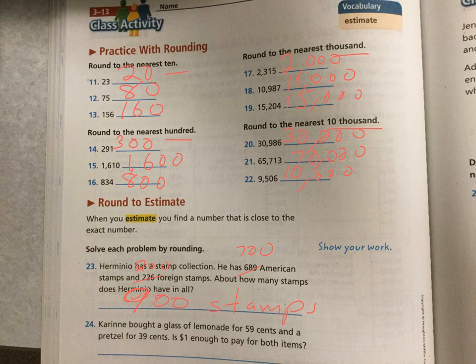Okay, number 24, I can't see it on the video, but in your book it says, Corinne bought a glass of lemonade for 59 cents and a pretzel for 39 cents. Is $1 enough to pay for both items? Well, if we round both of these up, this is the first time we're getting into safe rounding. If I round money up to make sure I have enough money, 60 cents and 40 cents is $1. Round 59 cents to 60, 39 cents to 40, and that equals $1. So $1 should be enough to pay for both items, yes.